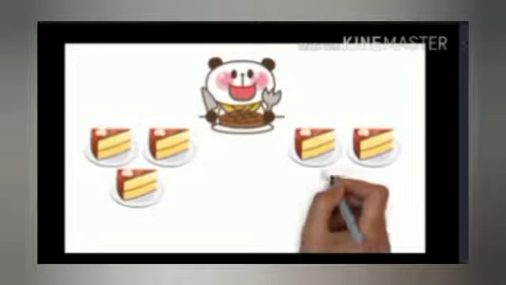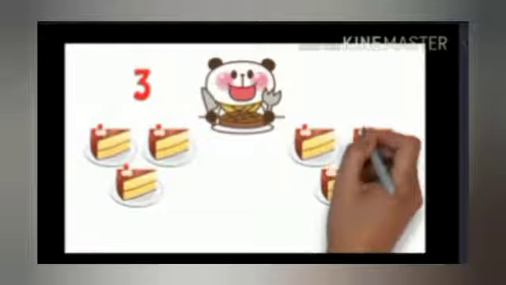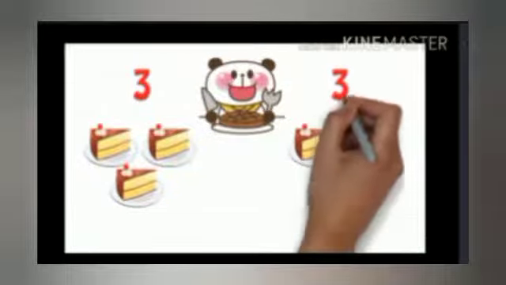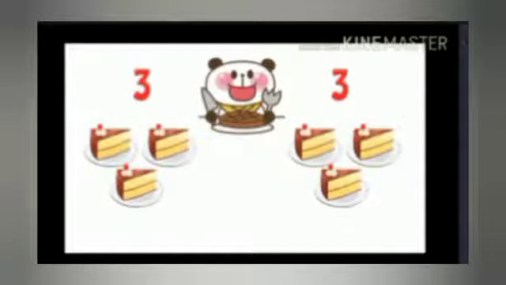Now, in the next example, you can see a panda. The panda likes to eat pastries. On the left side, you can see some pastries, and on the right side also some pastries are there. So, we will count the pastries. 1, 2, 3. 3 pastries. On the right side, 1, 2, 3 pastries. So, he can eat from left or right. Both the sides are equal. So, 3 equals 3.